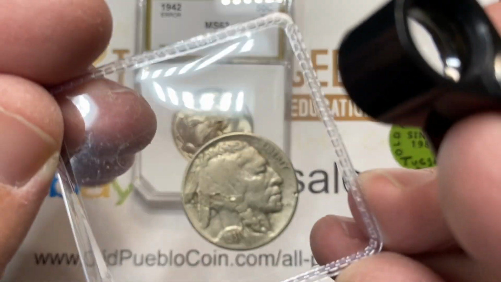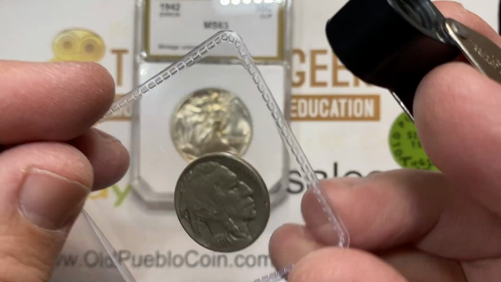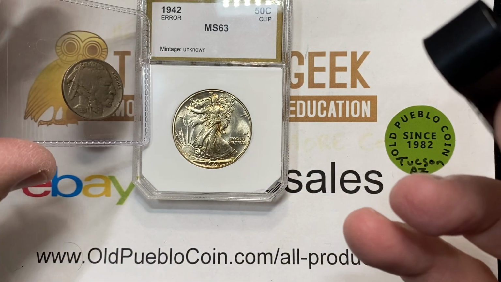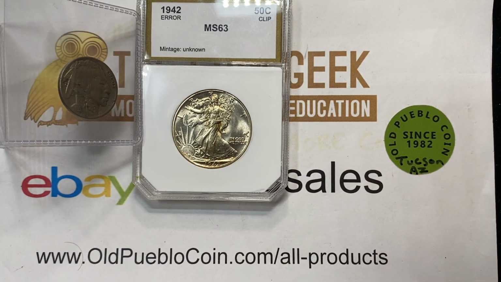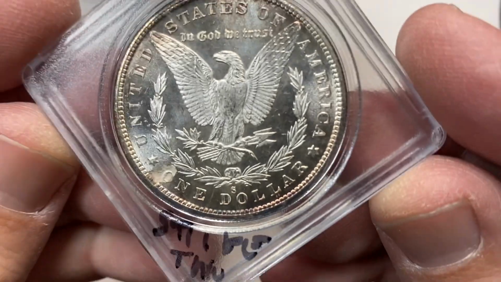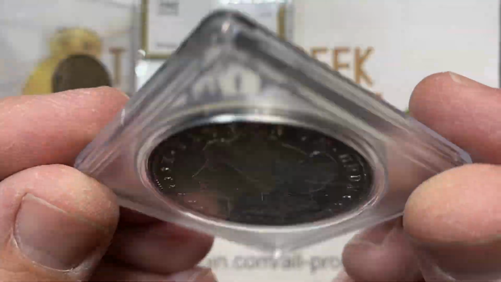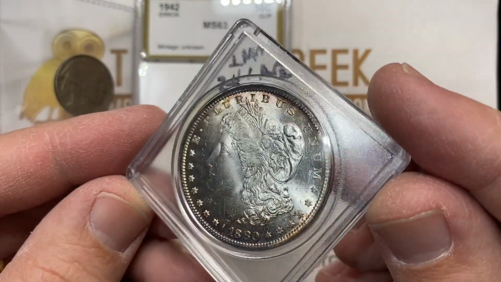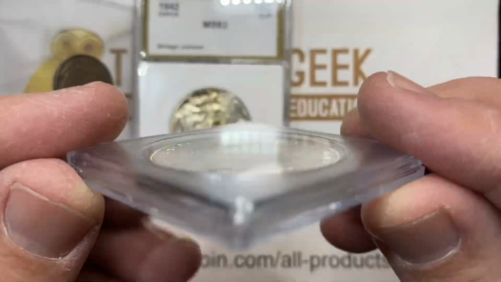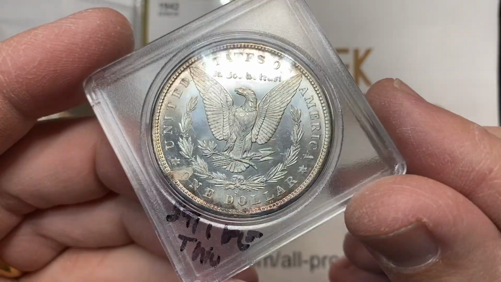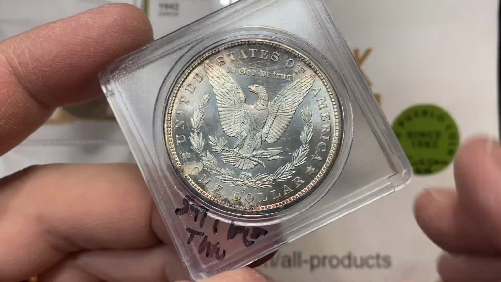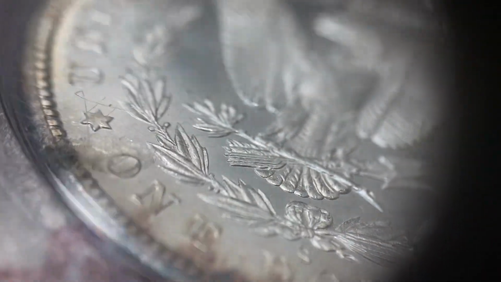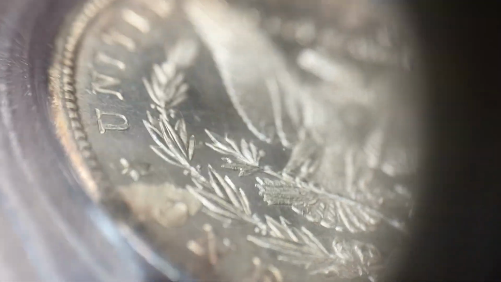Something about how the metal flows and how the metal is made in the annealing process makes that happen. This one I thought was really cool because this is on a pretty fine looking 80-S. So high luster coin, really brilliant reverse. This is similar. This looks like a lamination. This is a strike-through error.